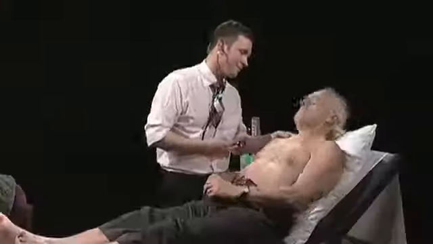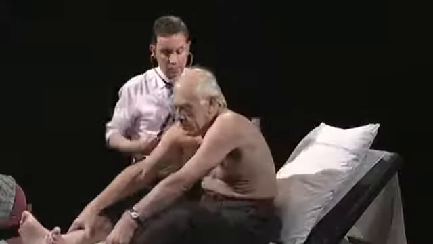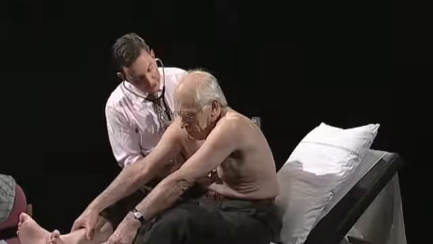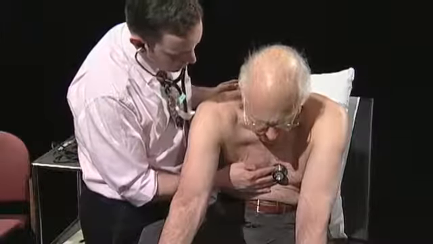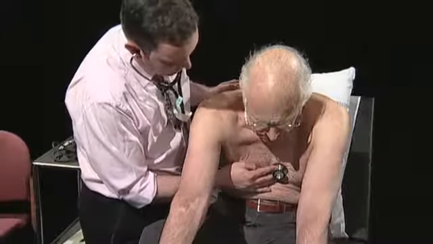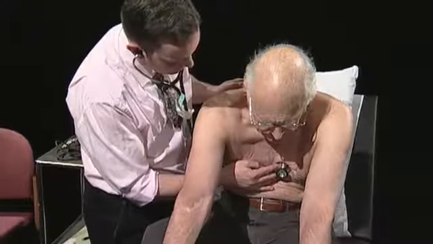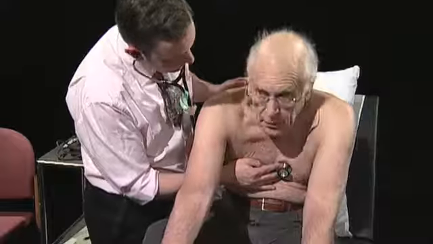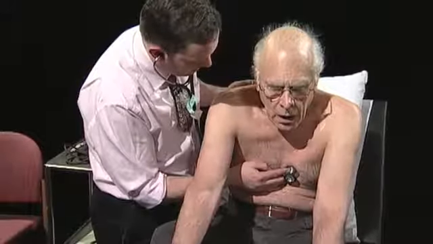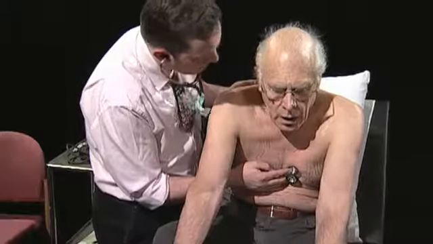Can I ask you to sit forward, please? To complete my examination of the precordium, I listen at the left lower sternal edge for the early diastolic murmur of aortic regurgitation. This is best heard in expiration. Could you actually take a breath in and then breathe out and hold your breath, please. Thank you. Breathe again.